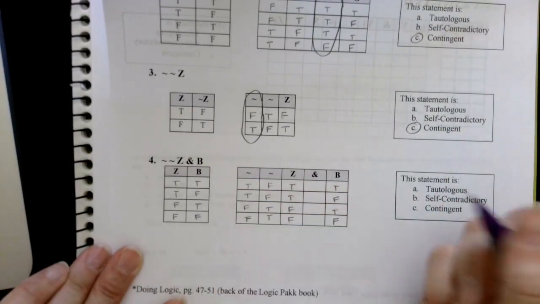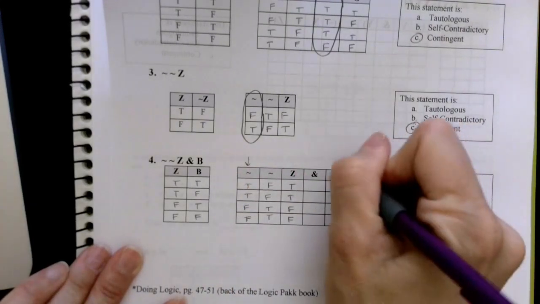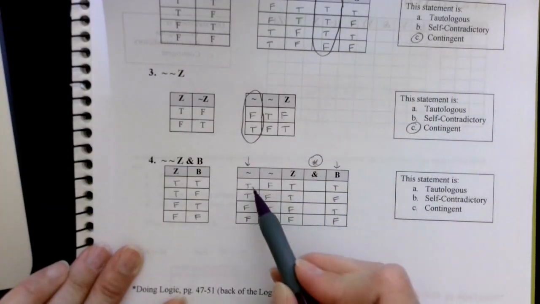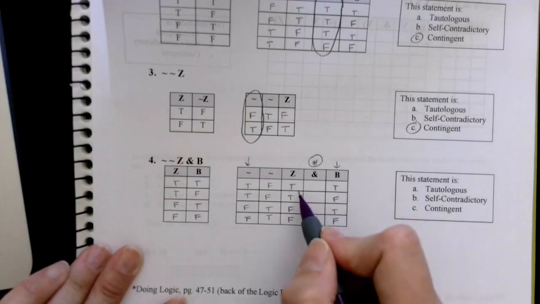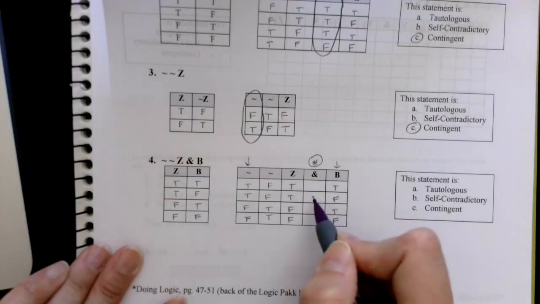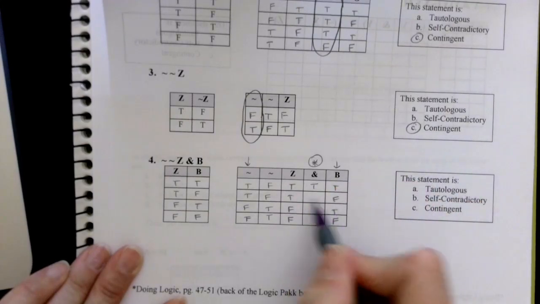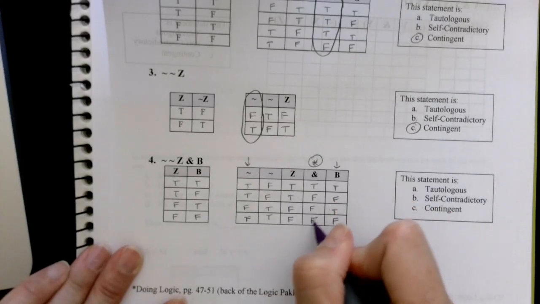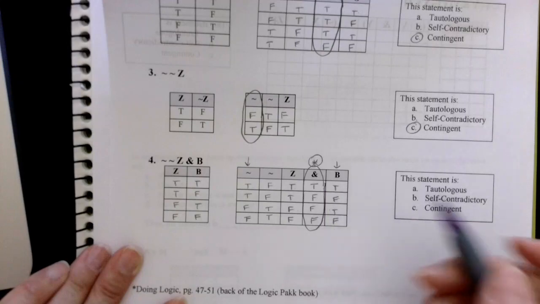And then we will use officially that column and that column to come up with the main operator column. These are the same as these, so I'm just going to use these. It's a conjunction, so we're looking for the TT-T pattern. Everything else false, so we've got one TT-T. No. These are all F's. That's our main operator column. It is a mix, so it is contingent.